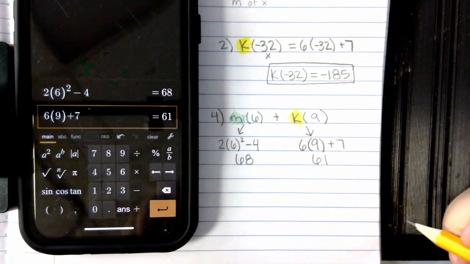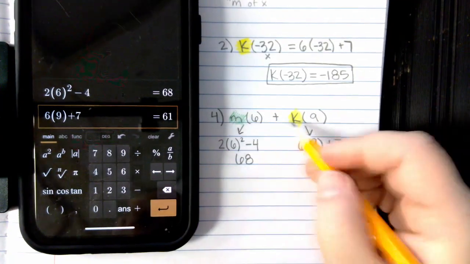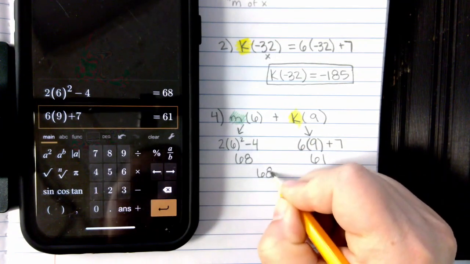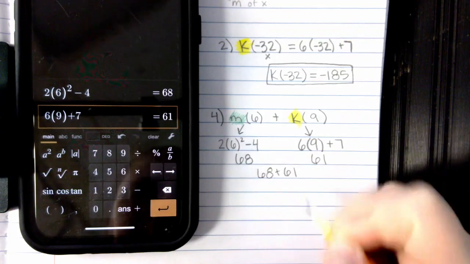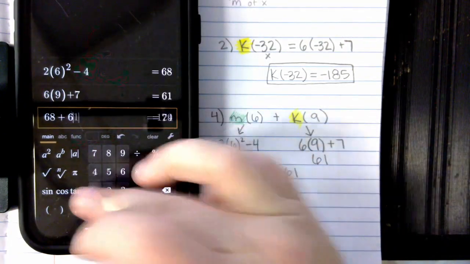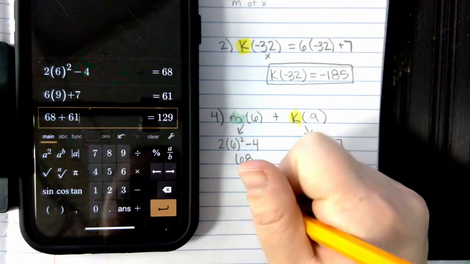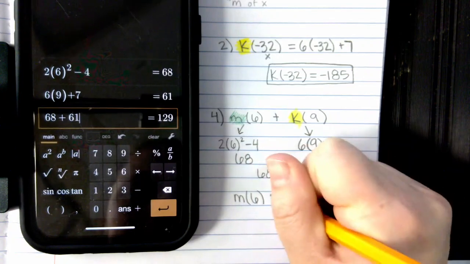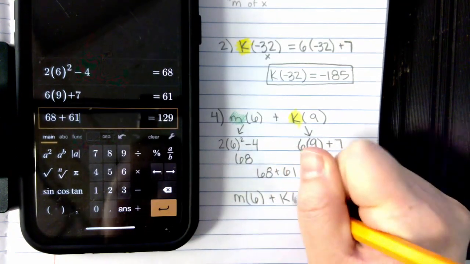Now we have to add them together. So we're going to do 68 plus 61. We get 129. So m of 6 plus k of 9. When we add those answers together, we get our output is 129.